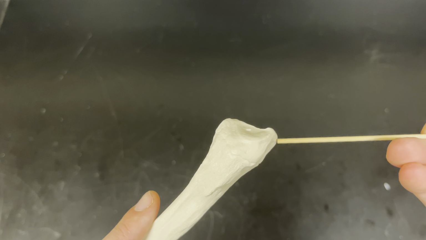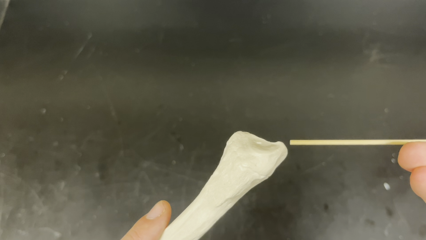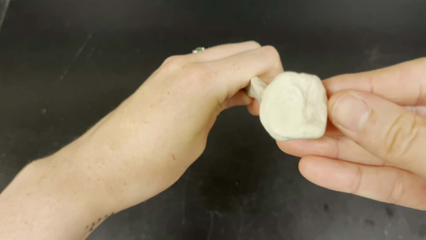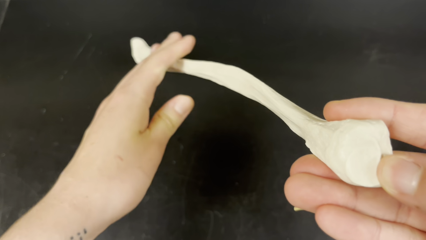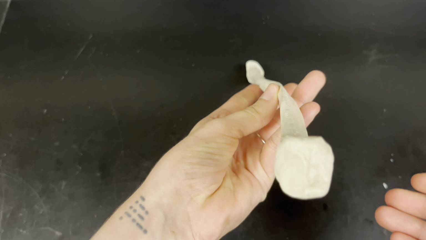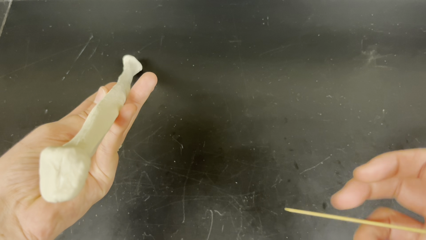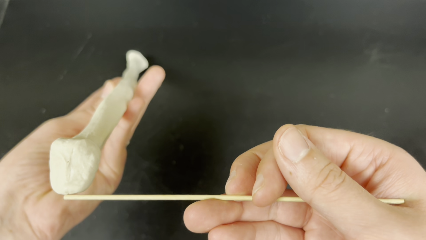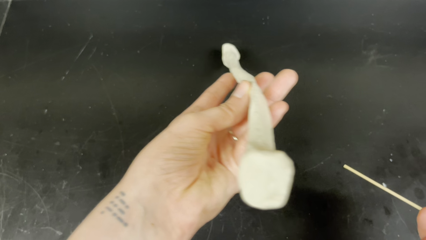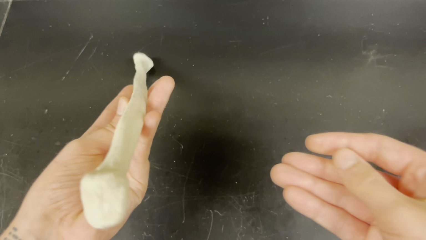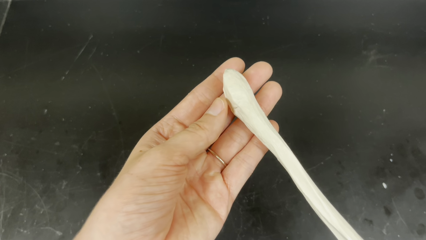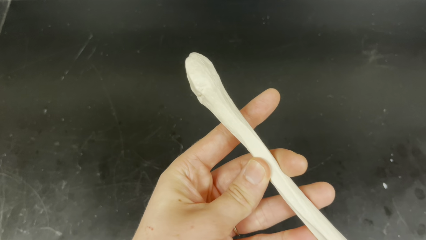Starting up top, the apex is always going to be posterior. So we know that it's going to have a position like this in the body. But again, we don't know if this is lateral on the right side or lateral on the left side. But we're keeping this apex posterior at all times, but we still don't know what side of the body it goes on. So let's look at our lateral malleolus down here.